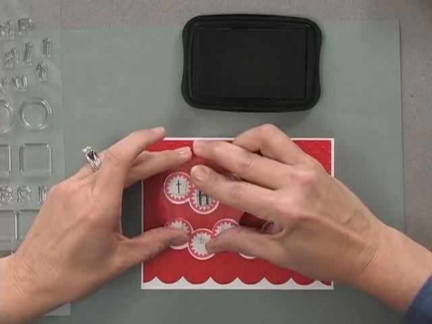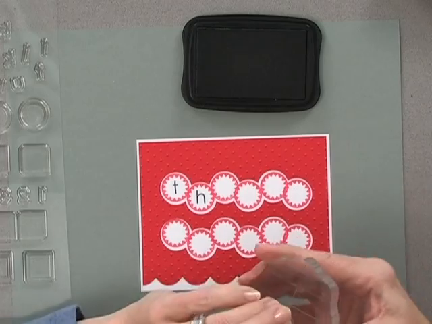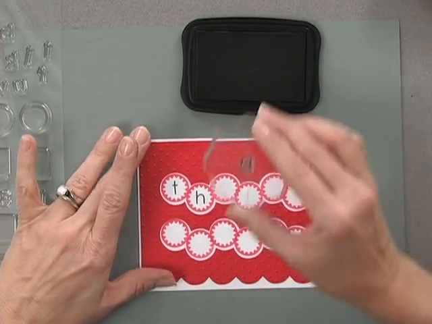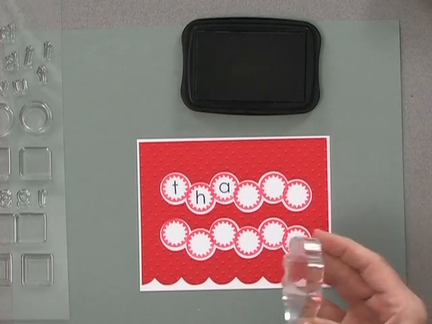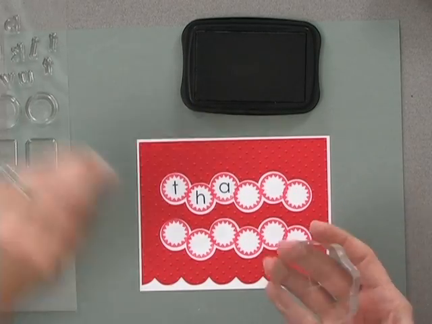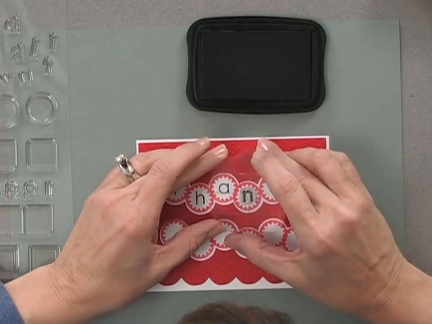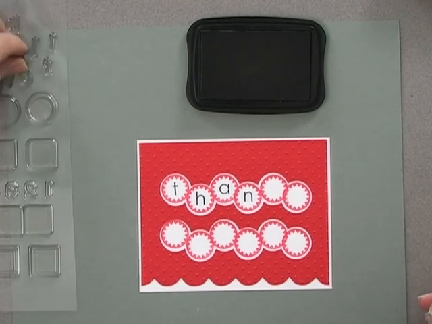So H. And you can turn the letters so they don't all have to be perfectly straight if you want it to look more like a little bit wonky going across. That's always fun. Or you can make them perfectly straight. And since they're clear stamps, they're very easy to see. There we go. And let me find the K.